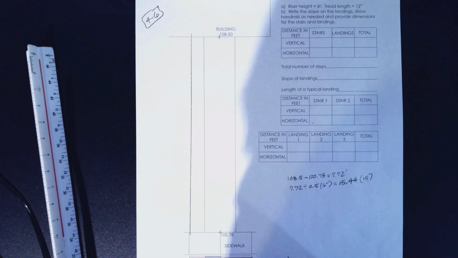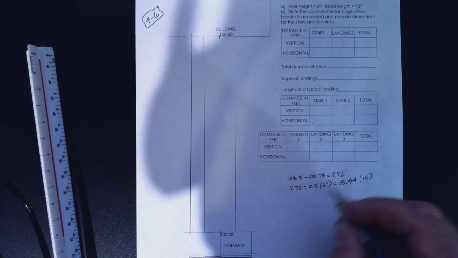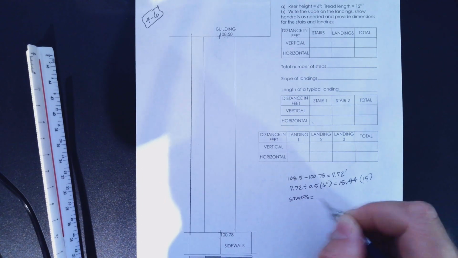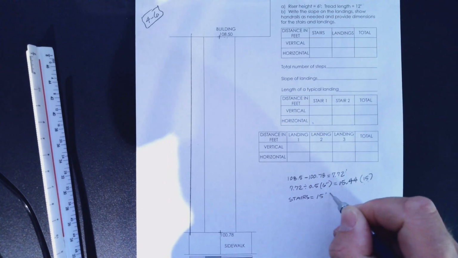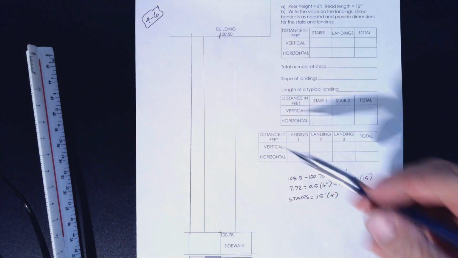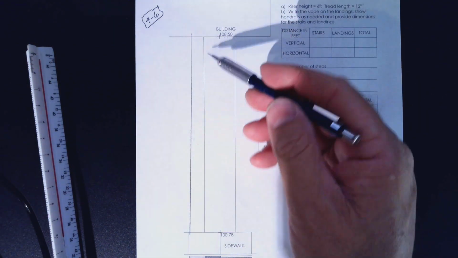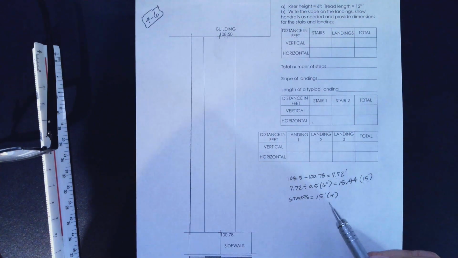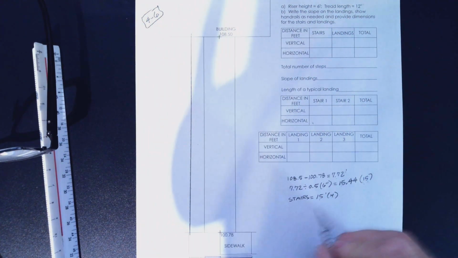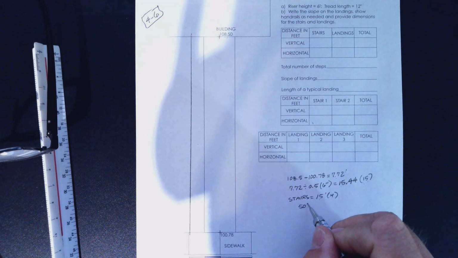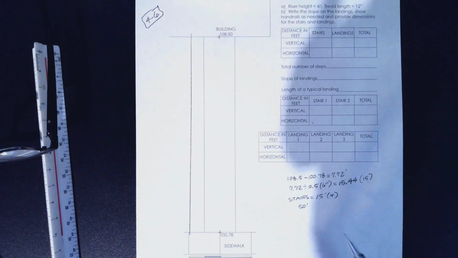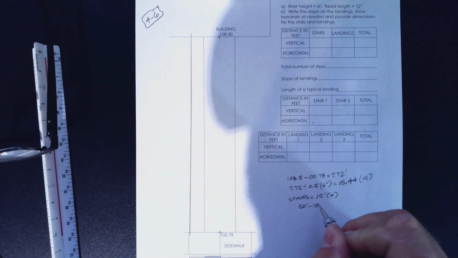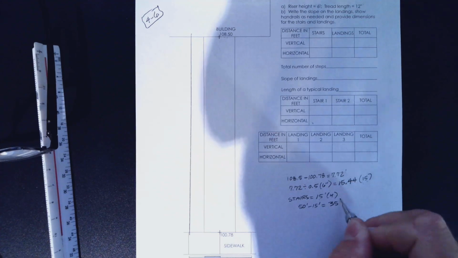Determine the landing length. If our stairs equal 15 feet horizontally, and we have a total of 50 feet horizontal distance, we take that total distance and subtract the stairs: 50 minus 15 feet equals 35 feet.